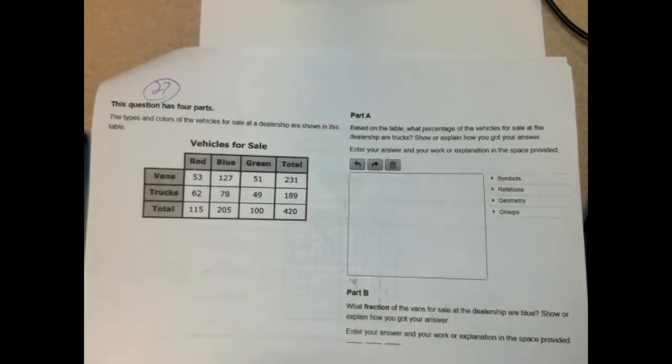All right, hi. We're going to be working on the 2021 Math MCAS. This is number 27. This is in the calculator section, so you're going to want to use a calculator in this. This is a four-parter, so this might be a longer video. Let's check this out. This question has four parts.